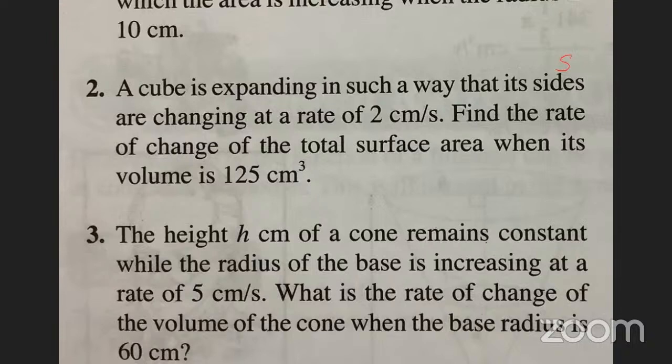Any answers? So what do we have? We have dS/dt, and dS/dt is 2. They want us to find the total surface area rate, so let's call the area A for now.